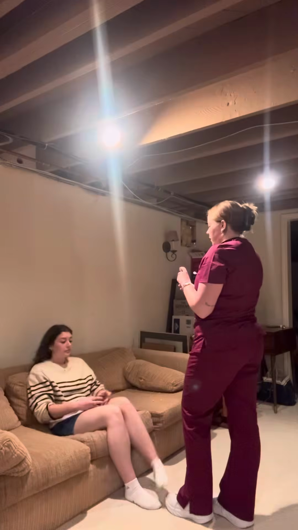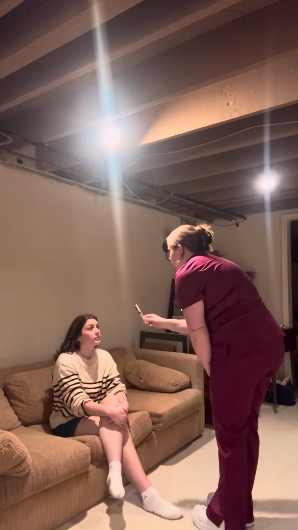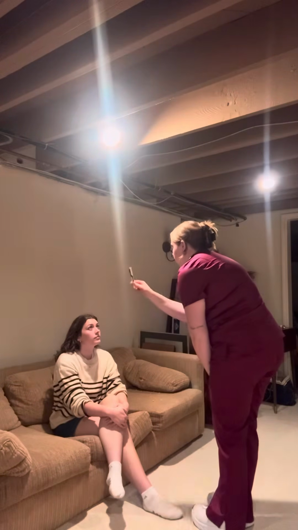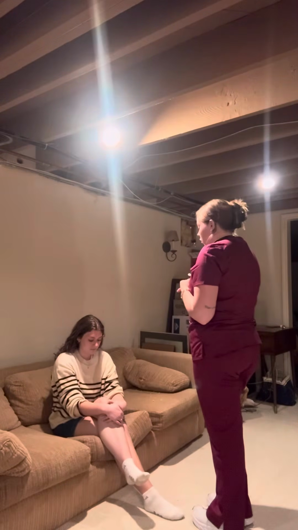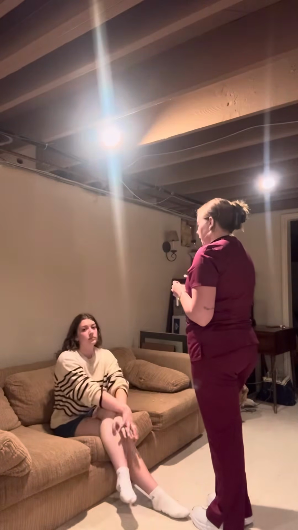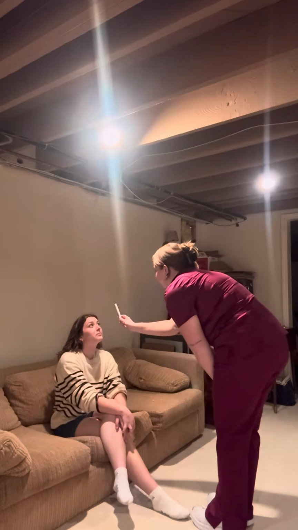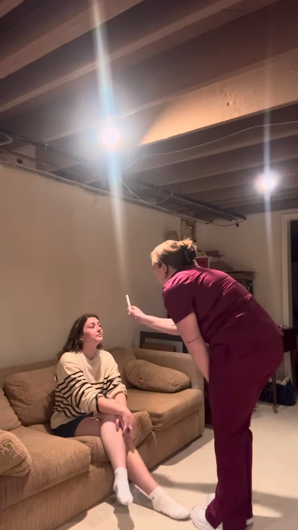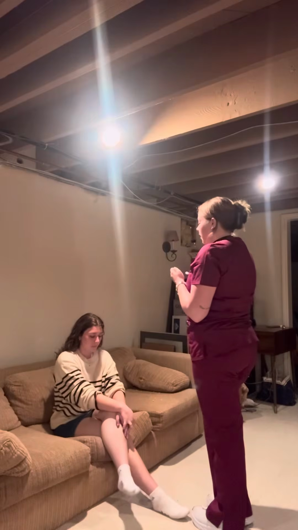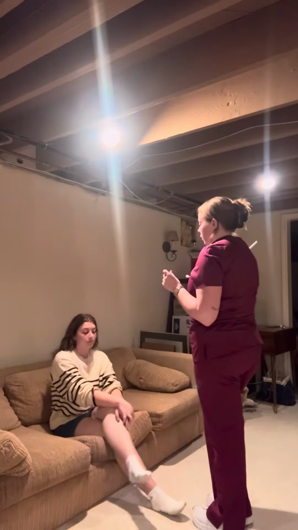I'm going to have you follow the tip of my pen. Patient's ocular motor muscles and movements are moving normally and adequately. She's able to follow the tip of my pen without any struggle. Alright, now I'm going to have you follow this tip as I move it in and out. Patient's pupils are showing adequate signs of accommodation. They are constricting as I move my pen closer and dilating as I move the pen further away.